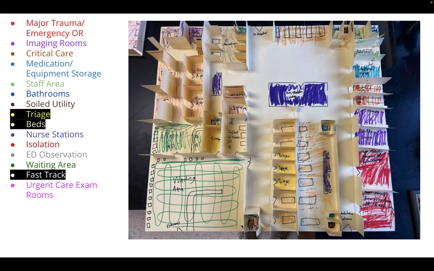And then to the left of that is 5 beds, all monitored by the nurse station in the dark purple in the center of the ER. To the left in the gray top, next to the hospital entrance, is the emergency department observation area, which houses 6 beds and soiled utility and storage areas for patients who need to be under constant observation.